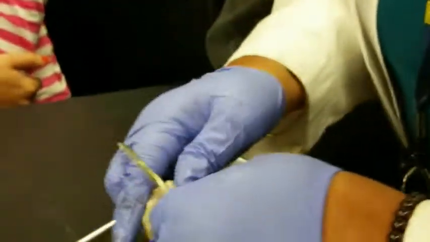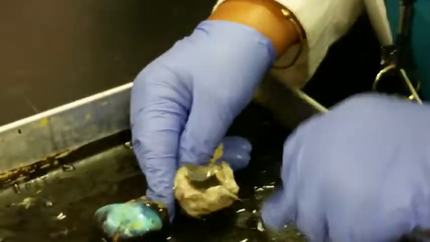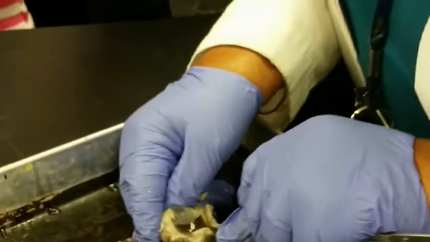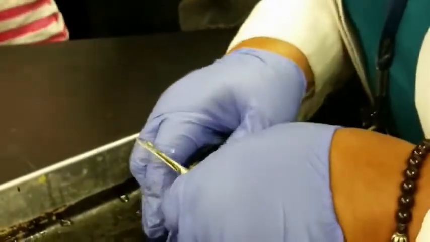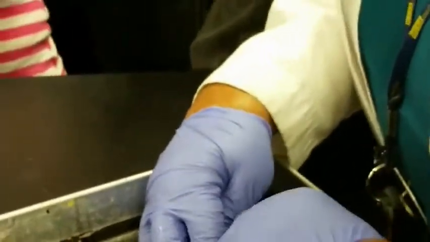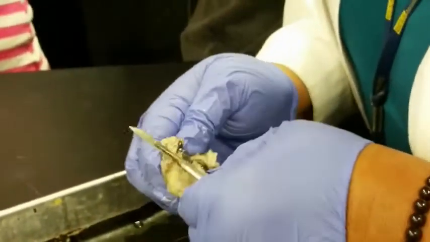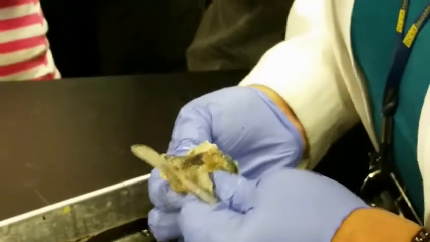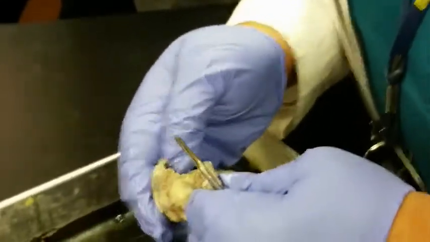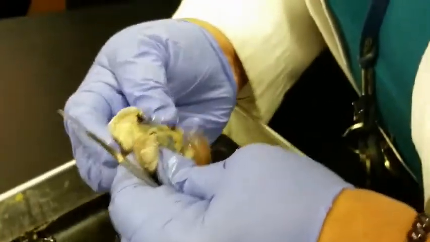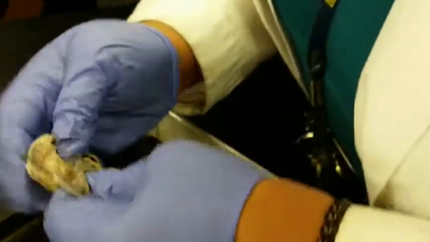So all that water is the aqueous humor. That's tough. Followed by the jelly-like substance, which is the vitreous humor. And that's the lens. Wow.